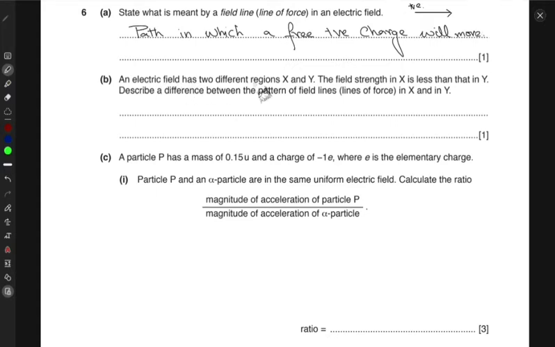Now, an electric field has two different regions, X and Y. The field strength in X is less than that in Y. Describe the difference in the pattern of the field lines in X and in Y. So, in Y, the field is strong. Now, the field lines showing a stronger field means that the field lines would be closer together, and a weak field is shown by field lines being separated from each other.